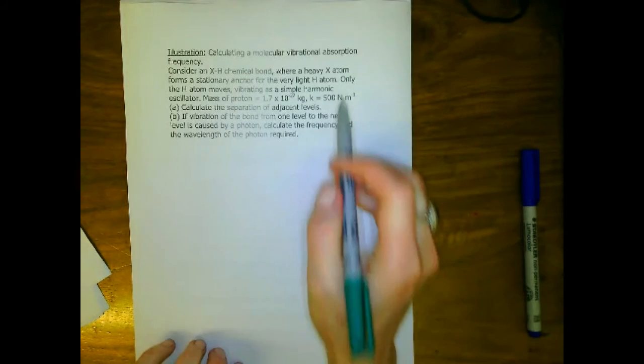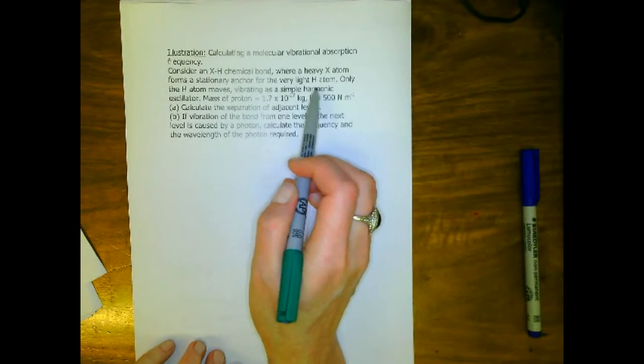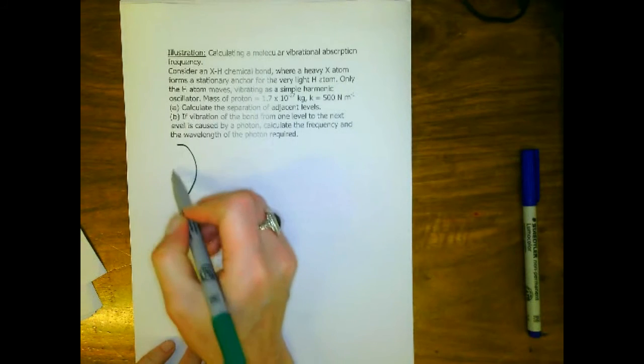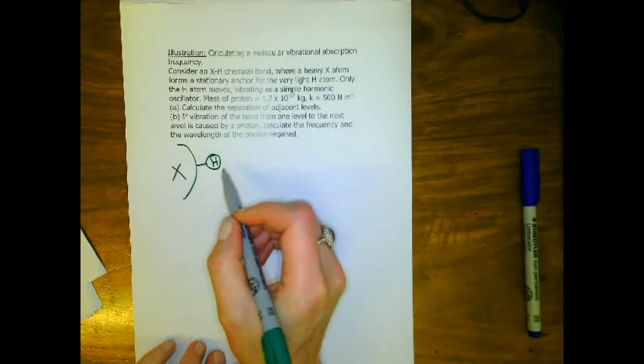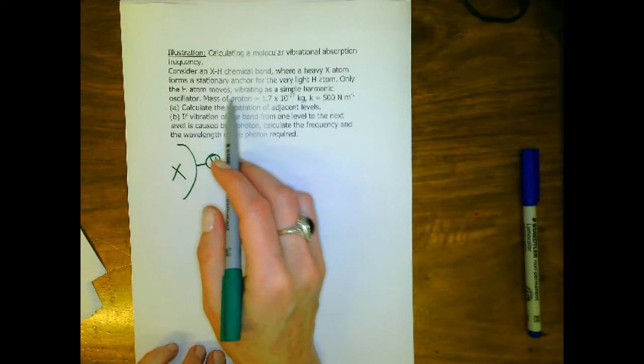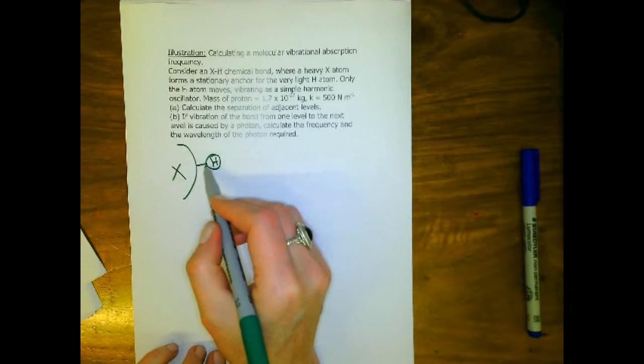So in this example, we have a heavy atom X which forms a stationary anchor for the very light hydrogen atom. So there's our heavy atom X and there's the light hydrogen atom. Only the hydrogen atom moves, vibrating as a simple harmonic oscillator.